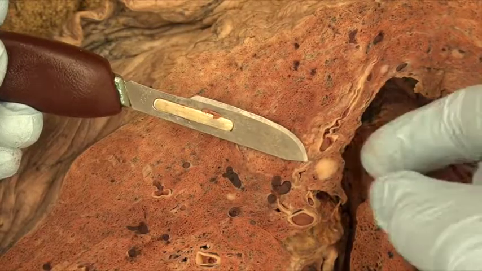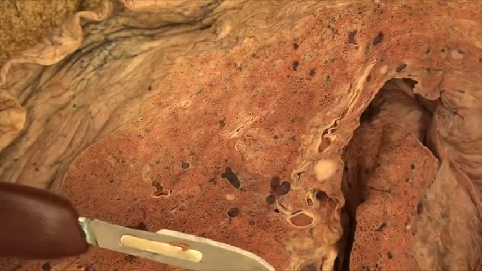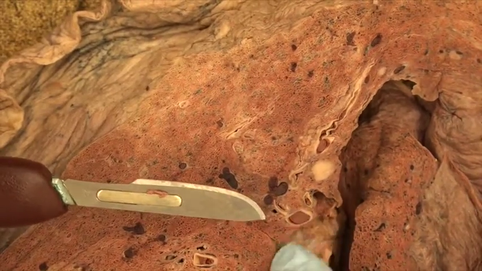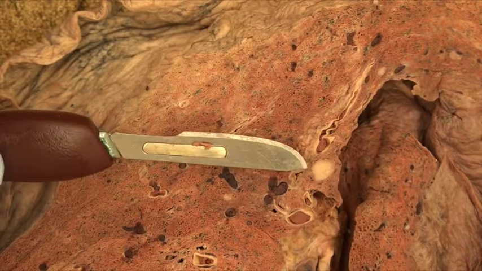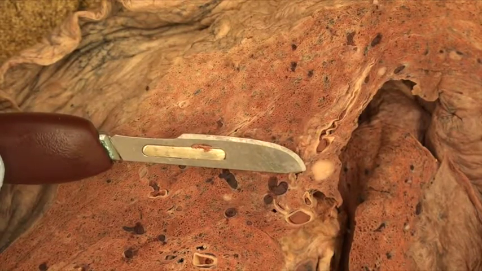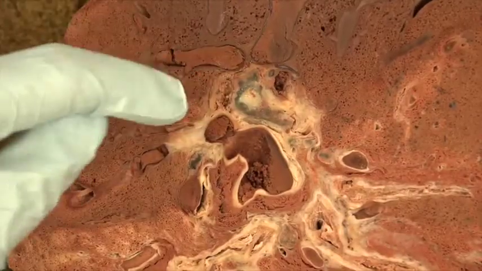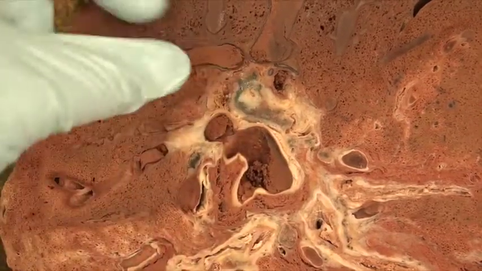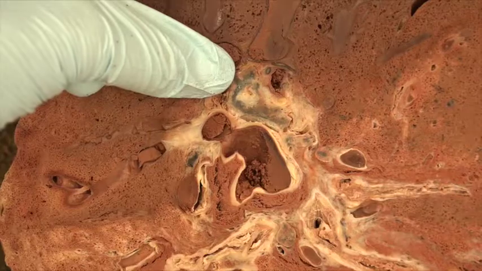This lung has a few small, hard lesions within the parenchyma. These lesions are oftentimes indicative of a neoplasm, or tumor. These tumors can occur primarily in the lung itself, called a primary tumor, or from cells that originate in other organs. This is called a metastatic tumor.